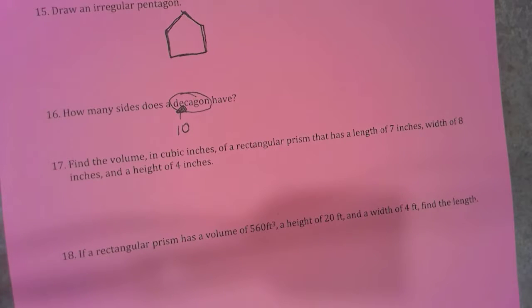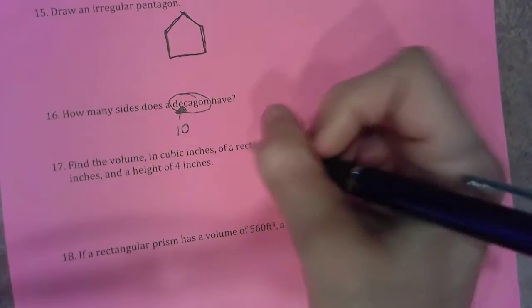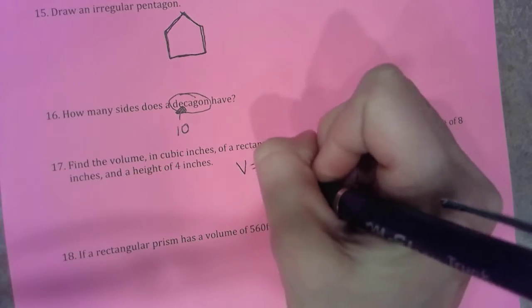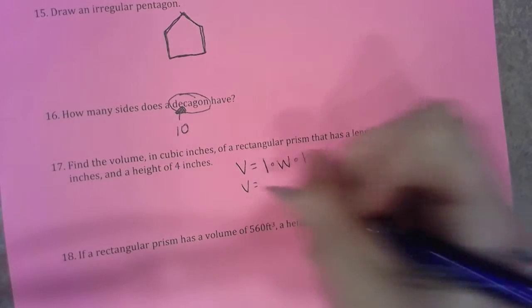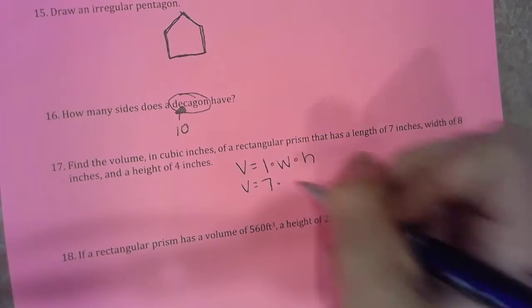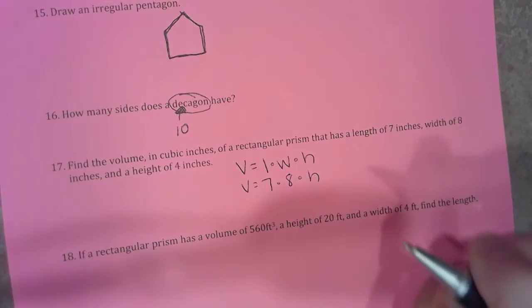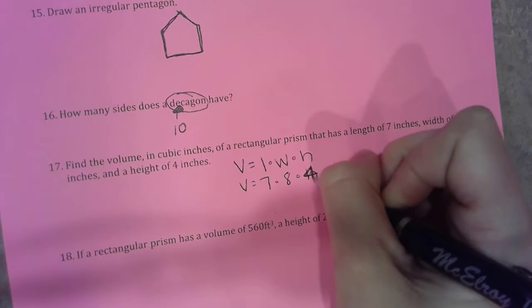Find the volume in cubic inches of a rectangular prism that has a length of 7 inches, width of 8 inches, and height of 4 inches. So I'll just use my formula. V equals length times width times height. It's pretty simple. It's like a rectangle. My length is 7. My width is 8. My height is 4.